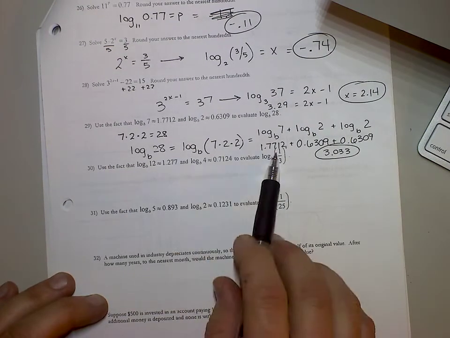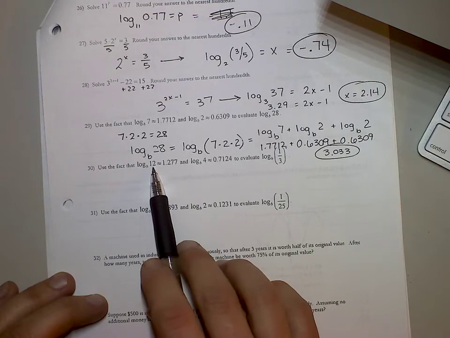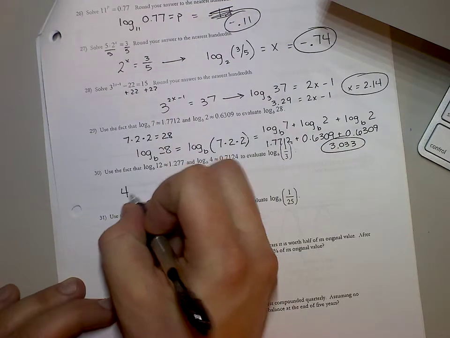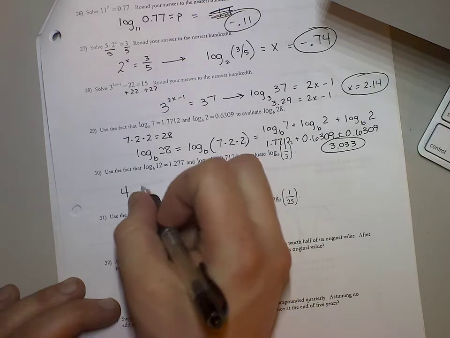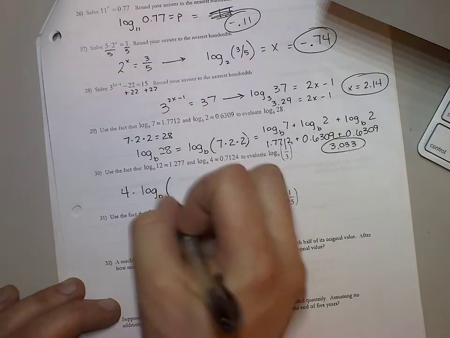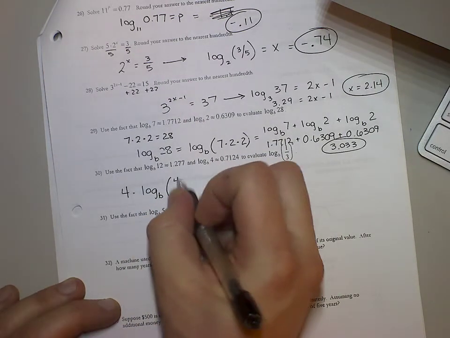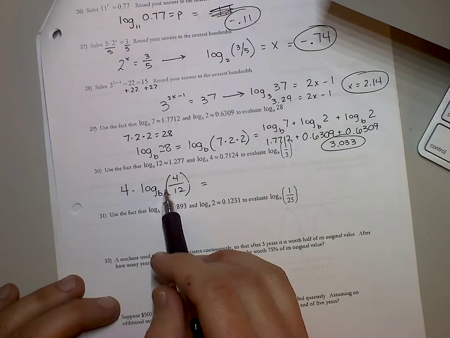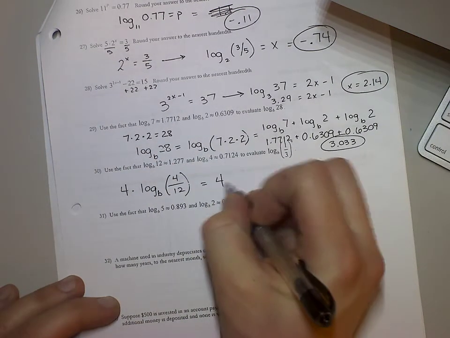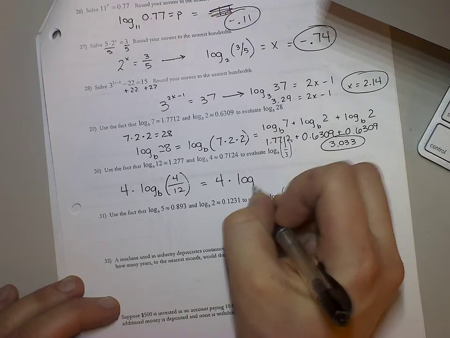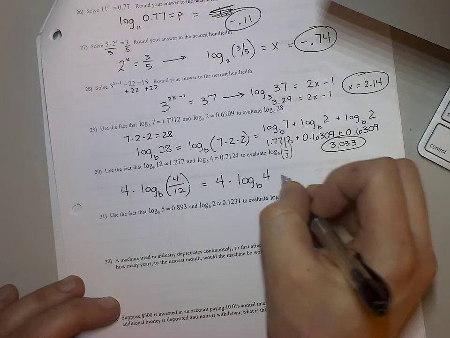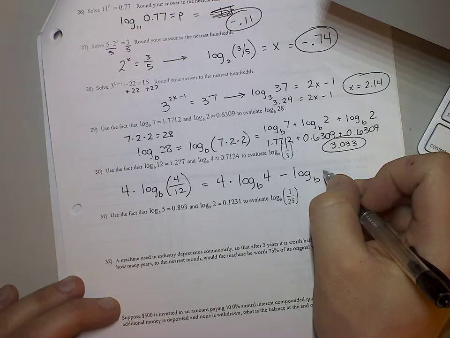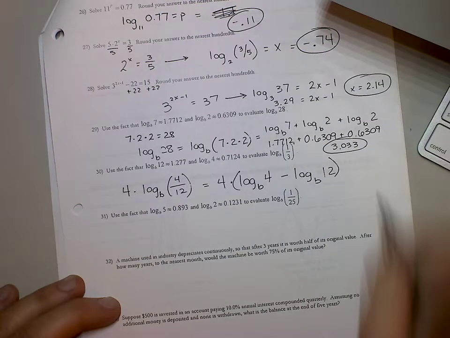You have to recognize that 1/3 is the same as 4 divided by 12. So I'm going to look at this question as 4 times, I bring the exponent out front, 4 times log base b of 4 over 12. And now I want to rewrite this as 2 separate logarithms, so this becomes 4 times log base b of 4 minus log base b of 12. I'm going to run those first before multiplying by 4.